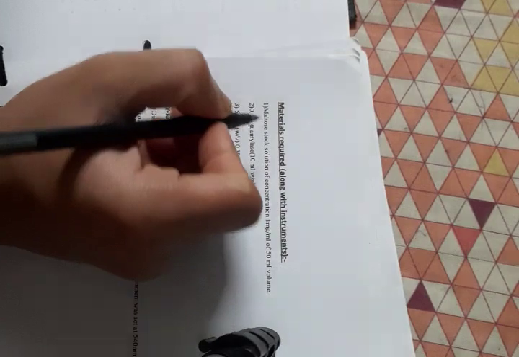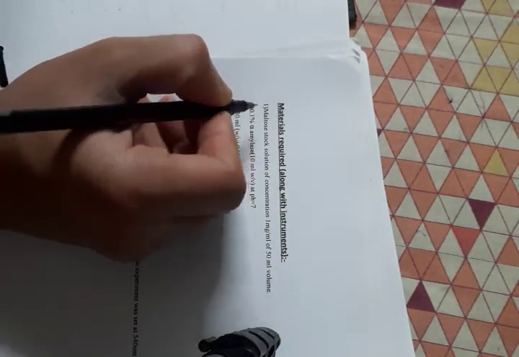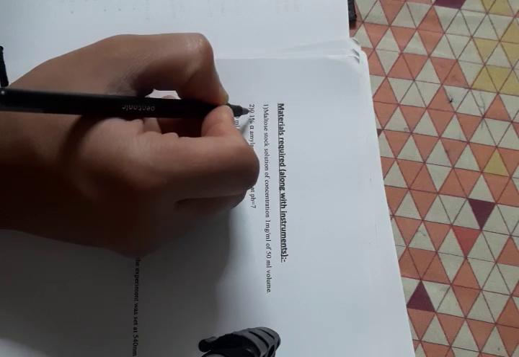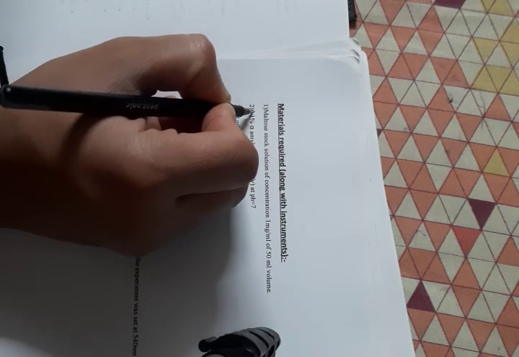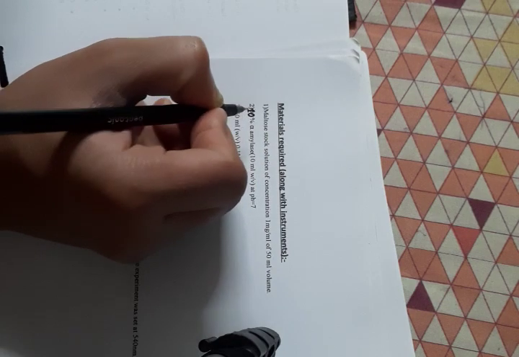Initially it was written 1000, since the dilution was 10 down to 1000, which is why it was written 0.1. But it should be 10, because here I have taken a 10-fold dilution. And that is it then.